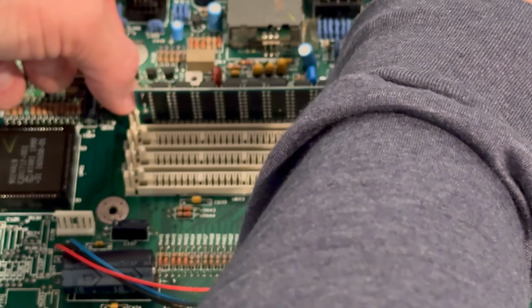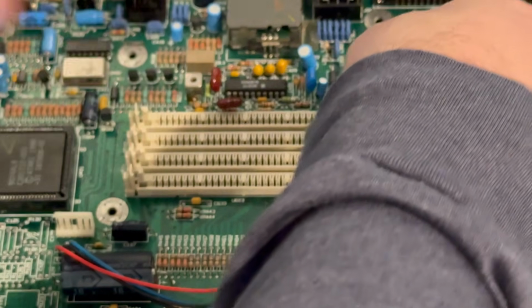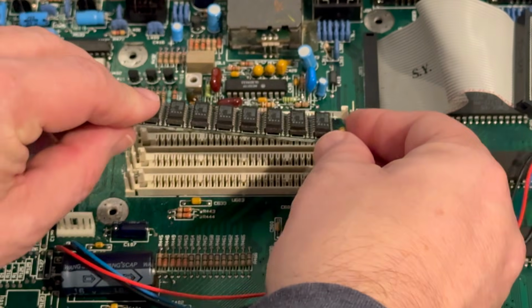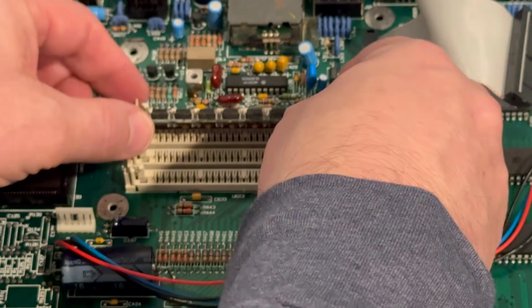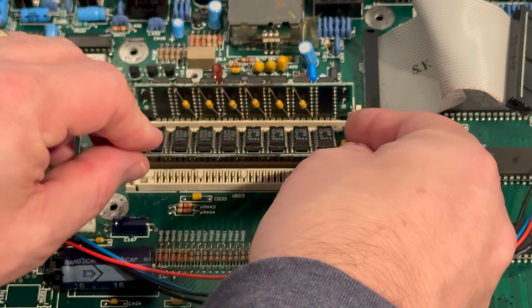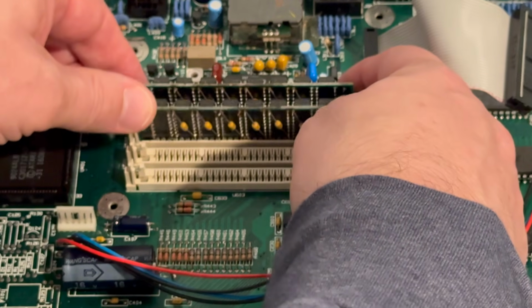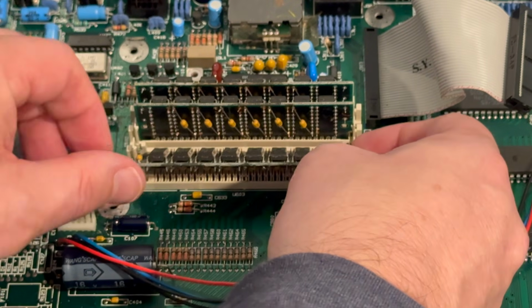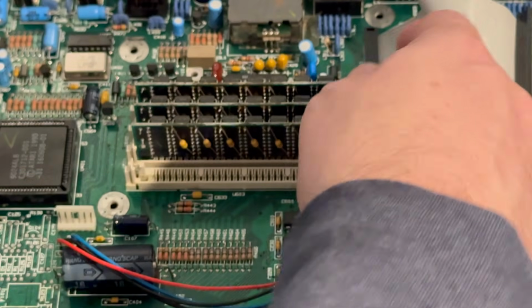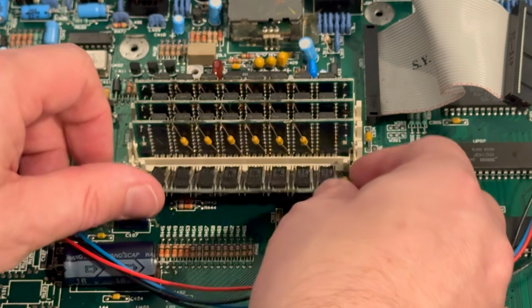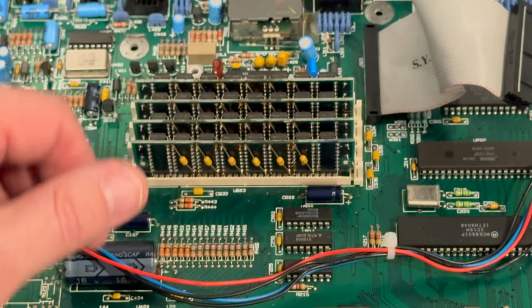Simple as that. Non-parity is recommended, as parity RAM can cause instability. Carefully remove the existing RAM SIMMs from the SIMM sockets and then replace them with the new ones. If you have that STE, there's no reason why you wouldn't want to max it out, because it's very simple, and the cost, at least in the United States, is less than $20 to get 4 megabytes.